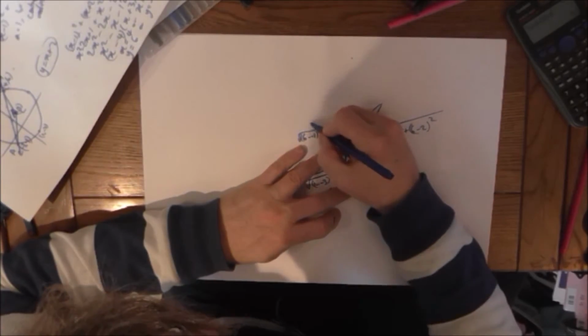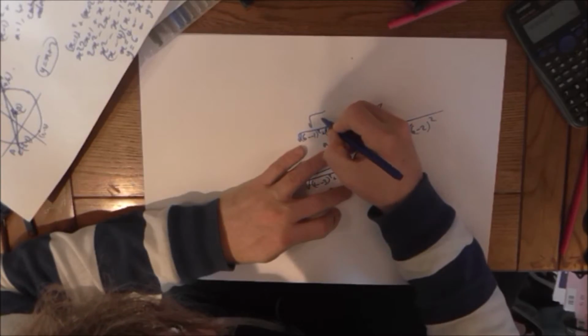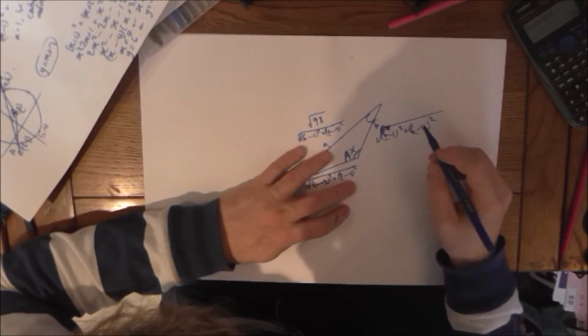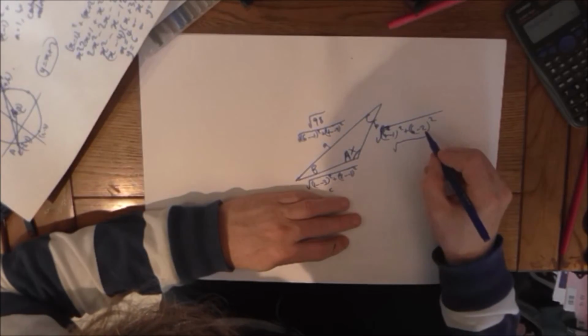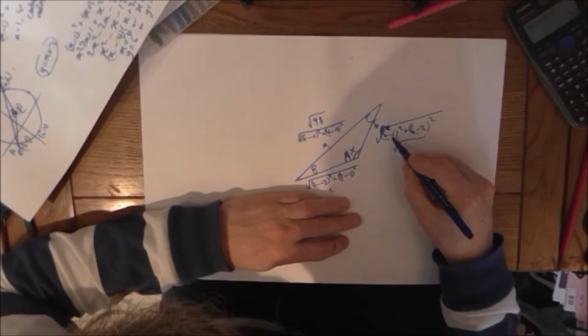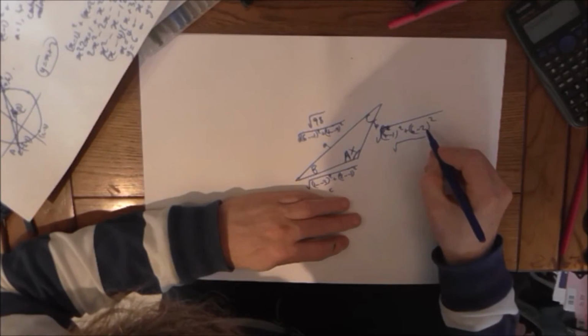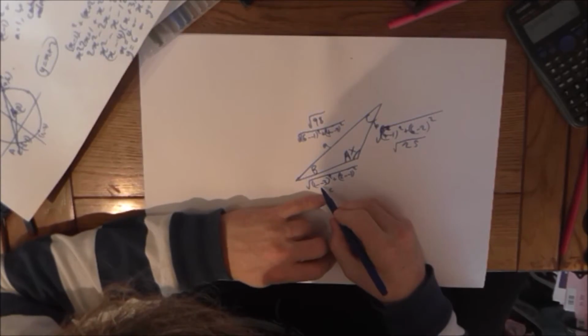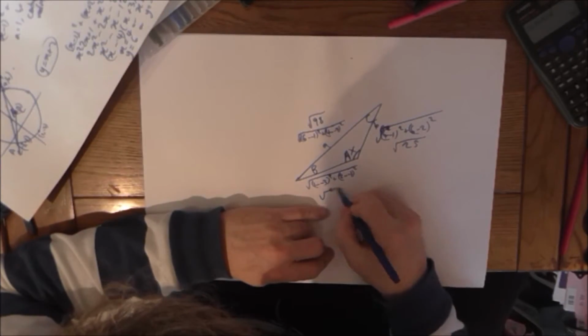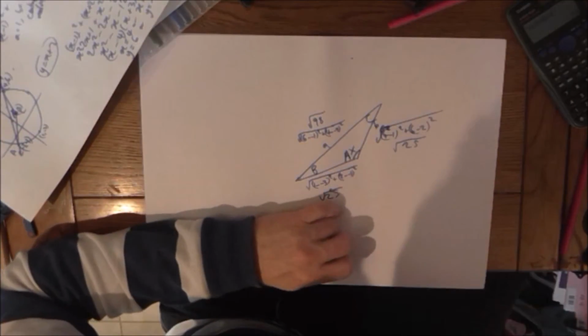That's square root of 98. That's 9 plus 16, square root of 25. Oh, this is an isosceles triangle.